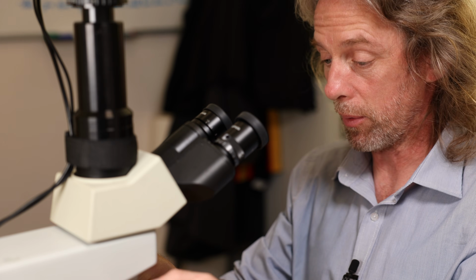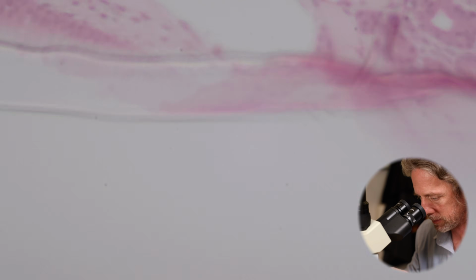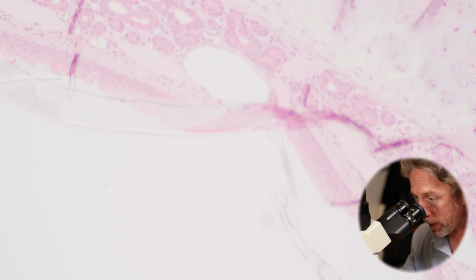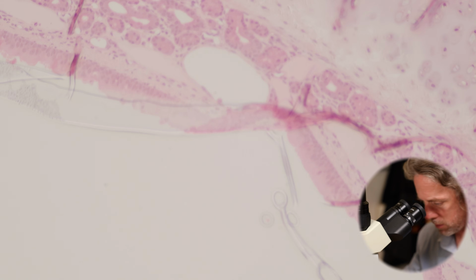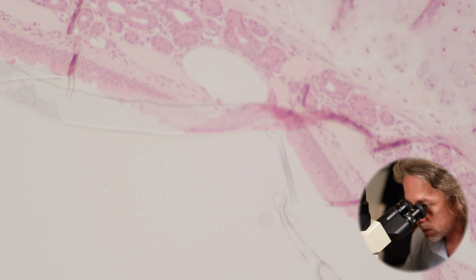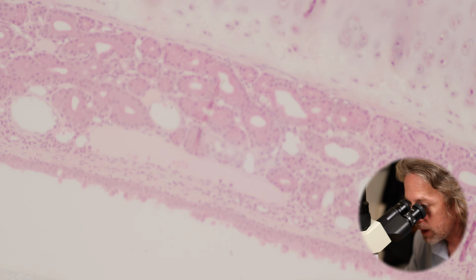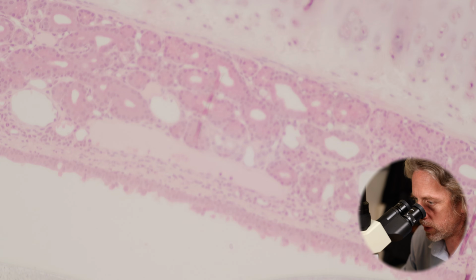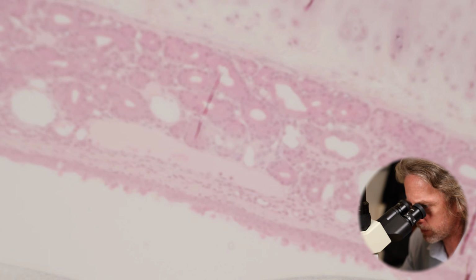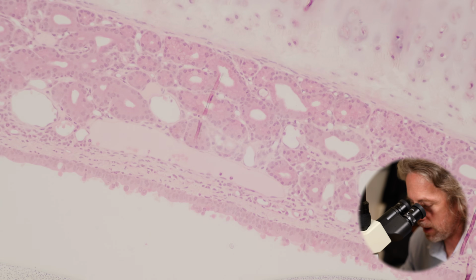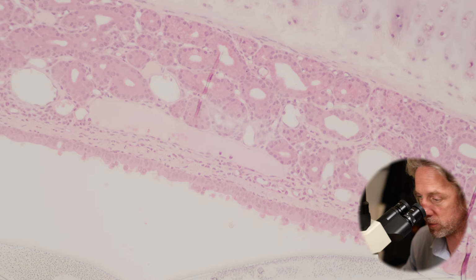Let's pop back out again. That was it, the 40 times objective. That was 400 times magnification for me. Gone back out to the 10 times objective, so 100 times magnification. Now we're looking at the other side of the tube here. You can see the respiratory epithelium at the bottom of the image there.